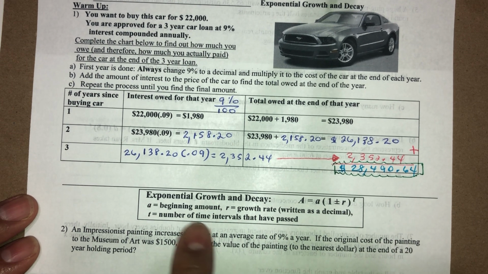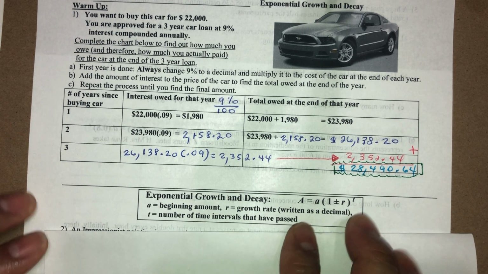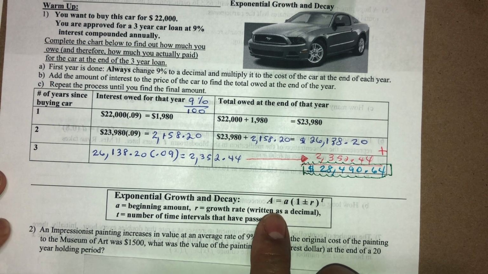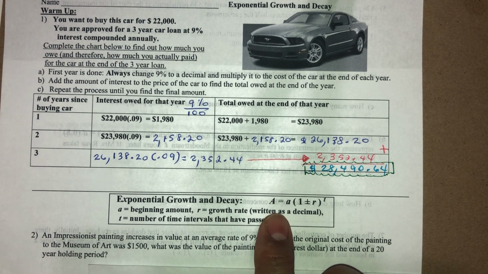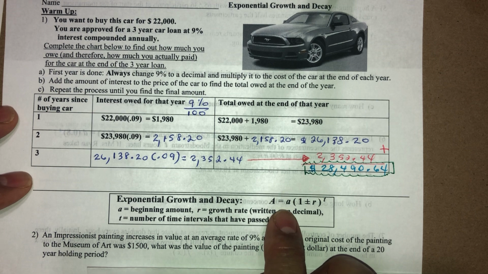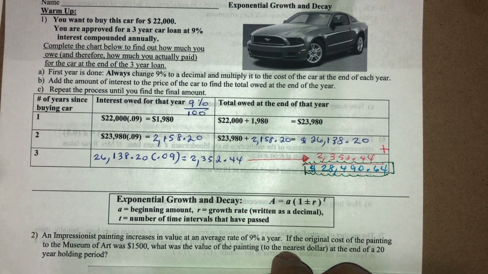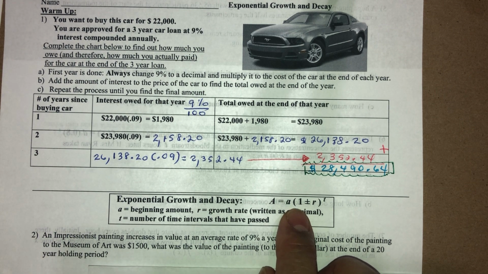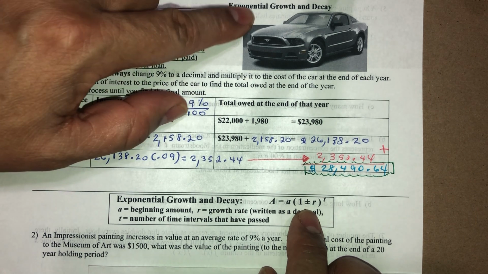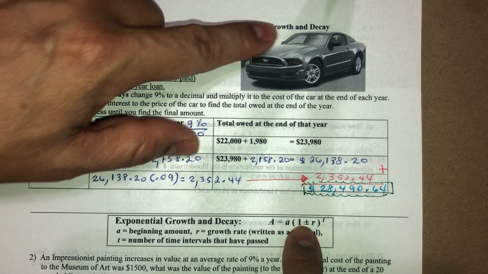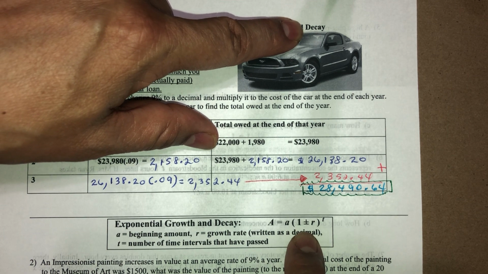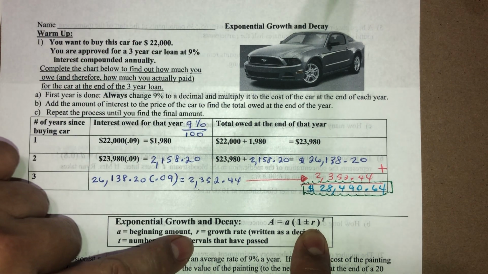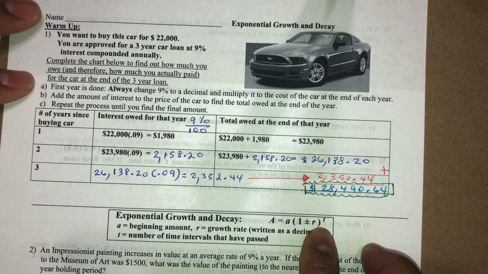If you notice here, this formula is A, the capital A, which means the total, equals a, the lowercase, which means the initial cost, times (1 plus or minus r) to the power t. The 1 is the 100%, that's the amount that represents 100%, and the r means the rate or the interest. If it's an increase, a growth, you're gonna add it. If it's a decay, you're gonna subtract it. So one or the other. r, like I say, is the percentage, and t is the time.